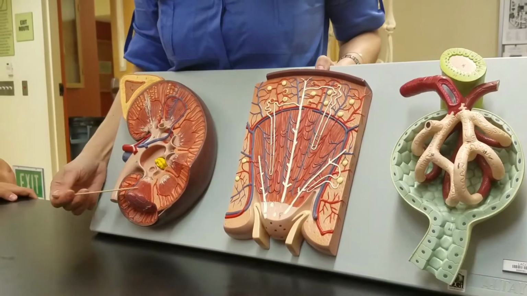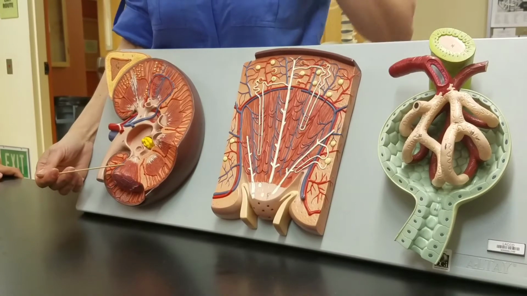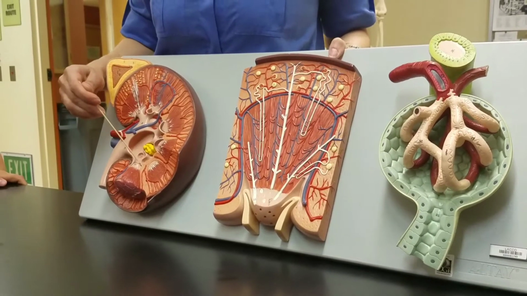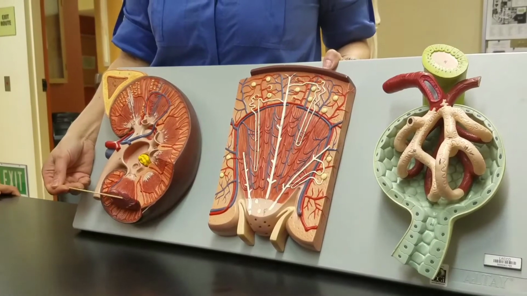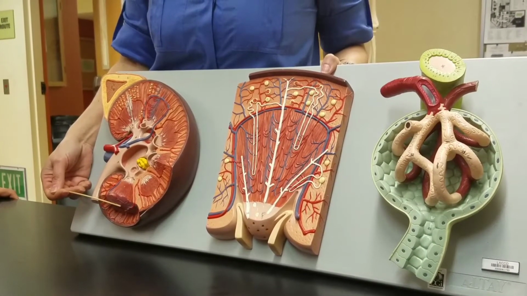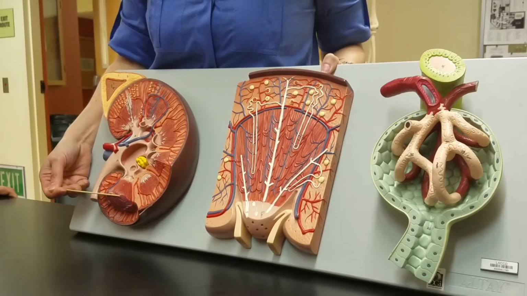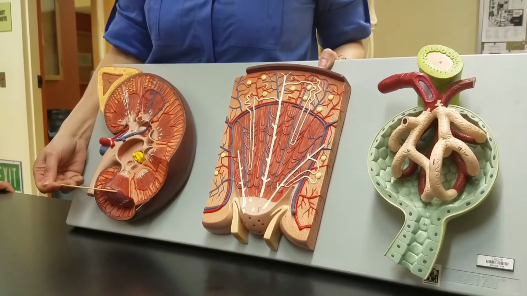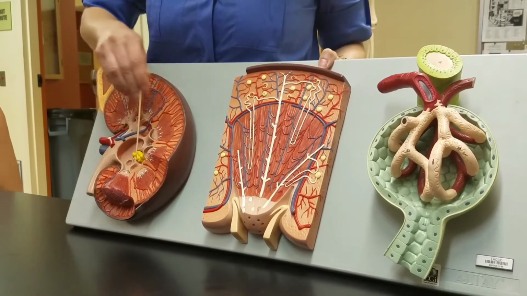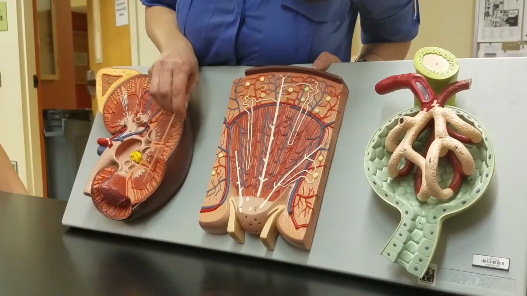All right, take a look at how you got this three-dimensional renal pyramid. This is the papilla, where you have the widest region of your renal pyramid. That's where the pyramid, or actually the medulla and the cortex, are coming in contact to one another.